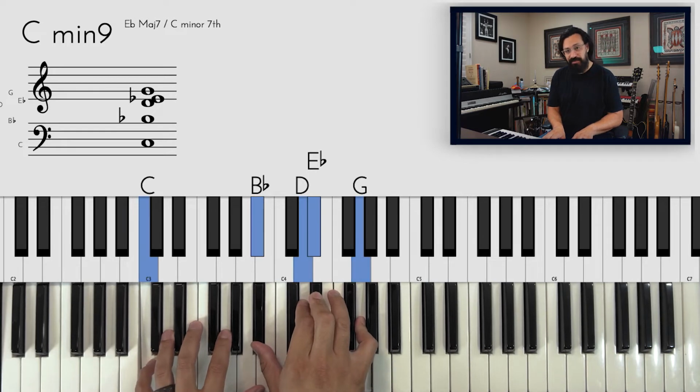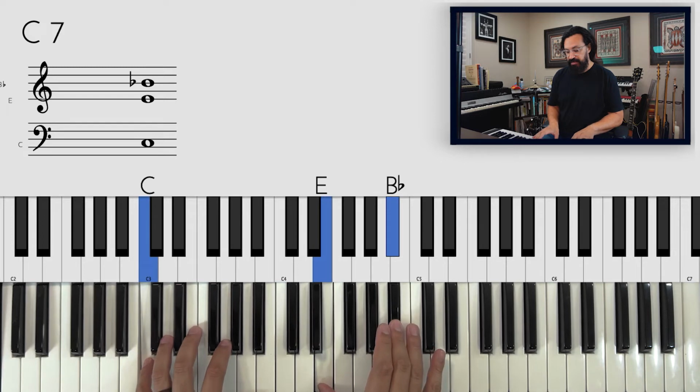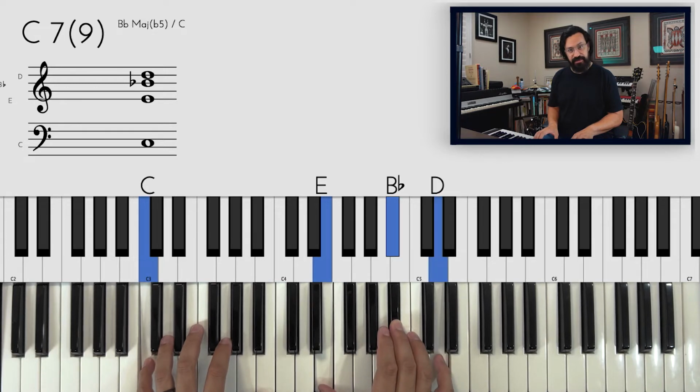And now for our dominant voicing. We have our dominant seventh or flat seventh and our major third. And this time we're adding our ninth and our 13th.